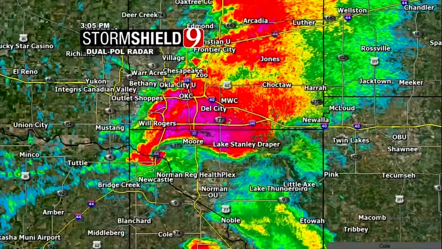So this is what our rotating thunderstorm or our supercell looks like on Storm Shield 9. This shot here was taken from May 20th of 2013. This was a horrible, devastating tornado for Moore. Remember, this was an EF5 tornado, one of the strongest on the planet. All right, it was moving through Moore, and there it is. That's the hook that we talk about. There's our storm, large storm. That's the updraft or the mesocyclone or the area of rotation right there.